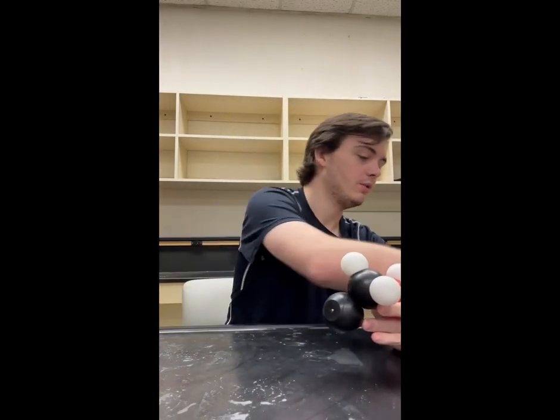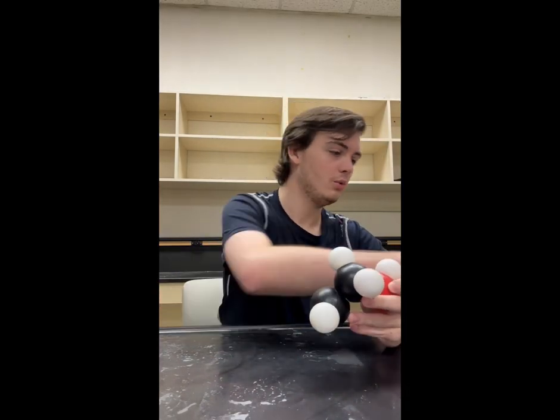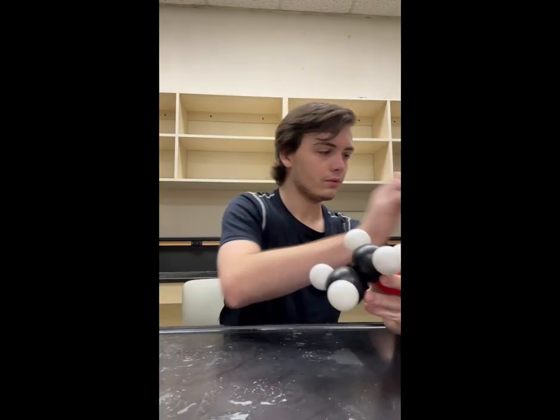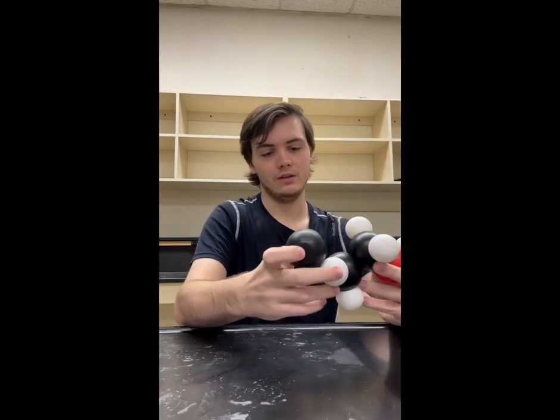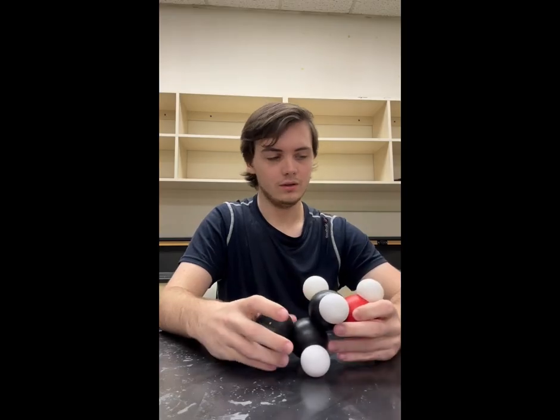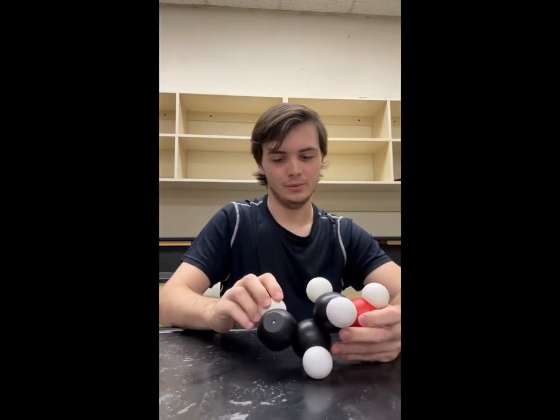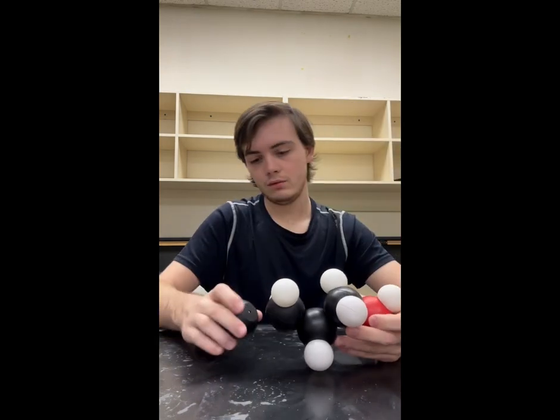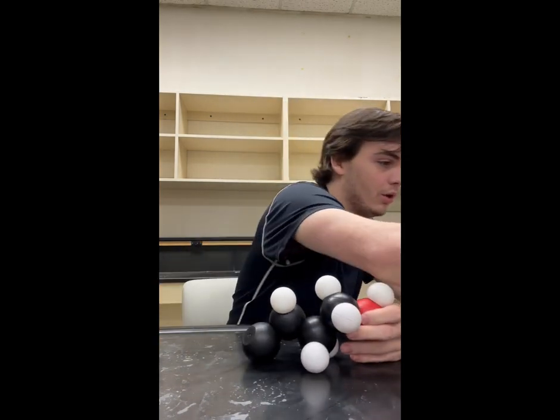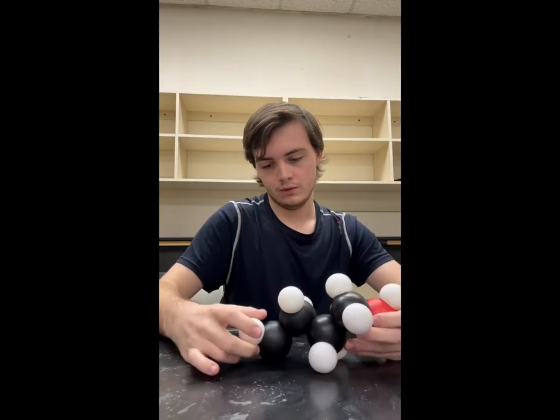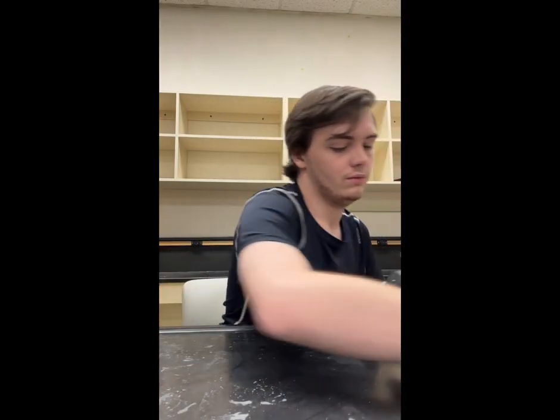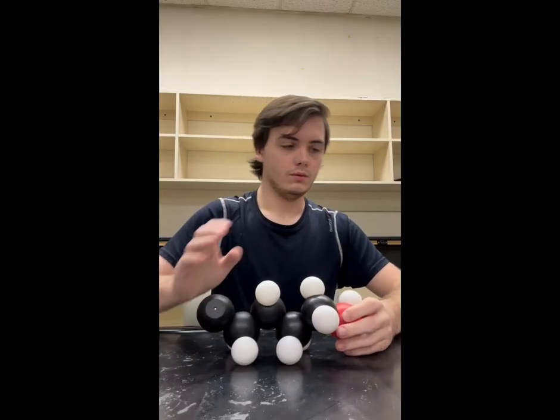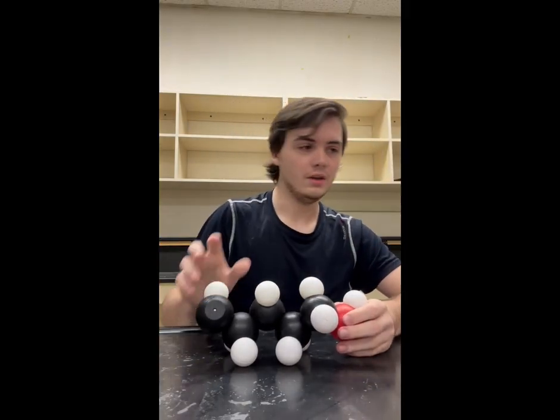And this will likely go on for the entire molecule until we go through all the carbons, creating this handy look to it, kind of like a caterpillar in my eyes. And it will just keep going like this until we eventually get to the ending of the molecule.